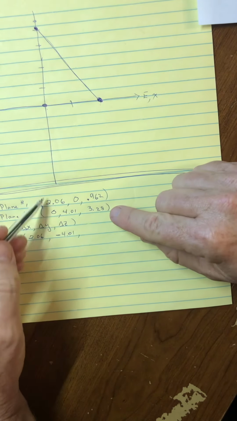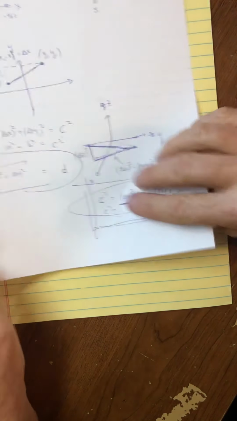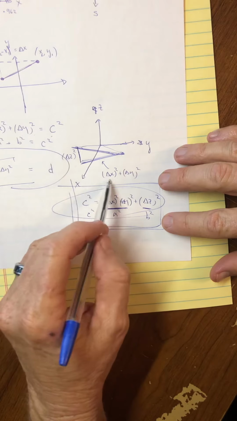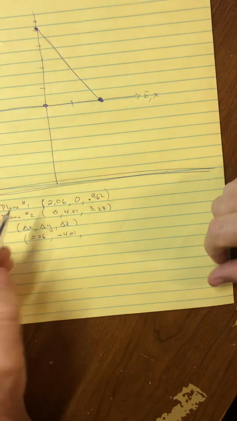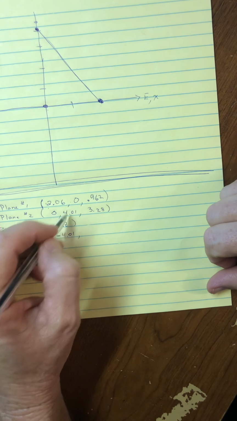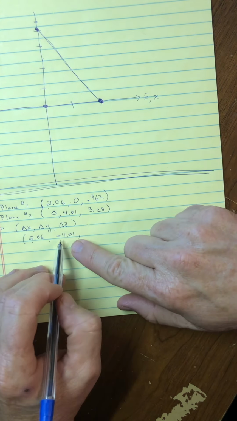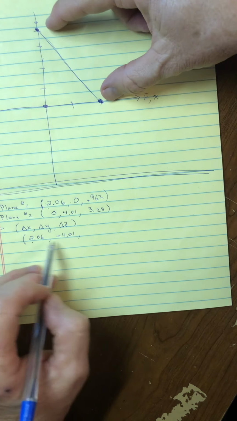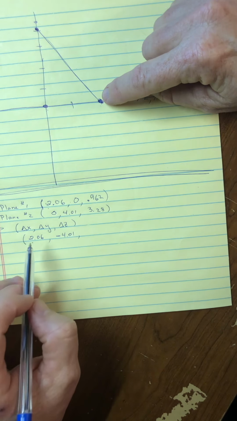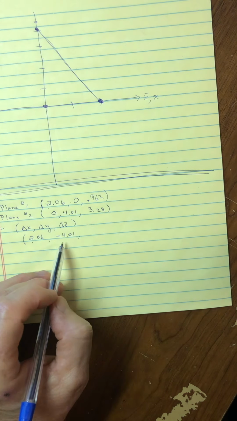Which one we subtract doesn't matter, because we're going to take that distance and square it. But I should be consistent, so let me go with the first one minus the second. So I get a positive number here, but a negative number here. So in the xy plane, the two are separated by a number of 2 and a number of 4.